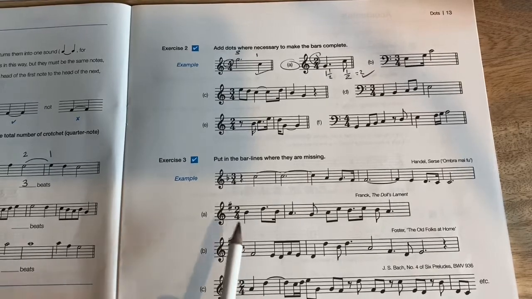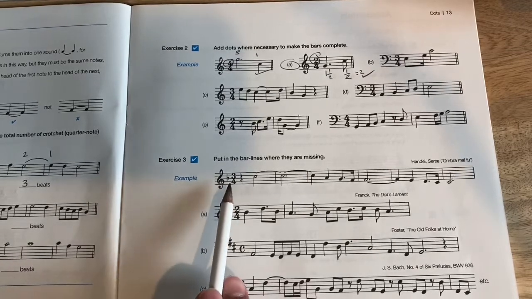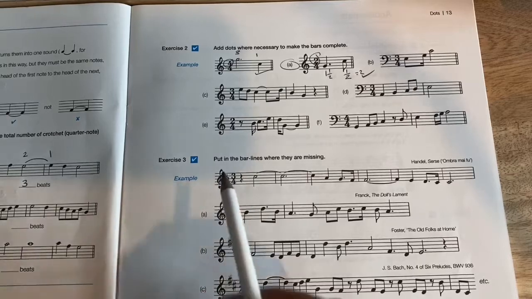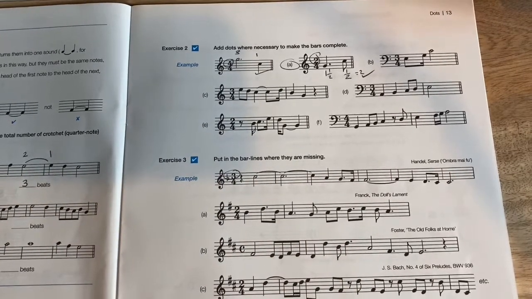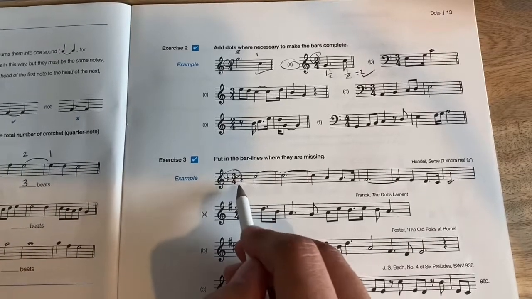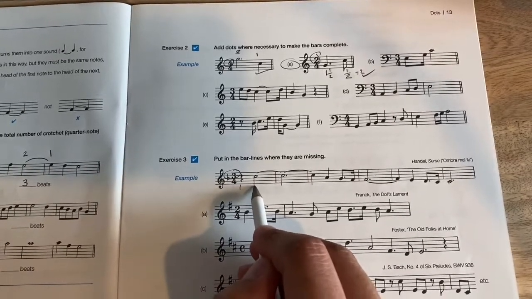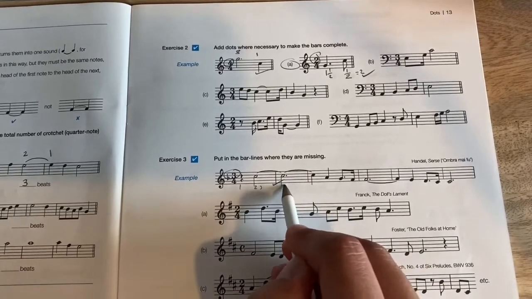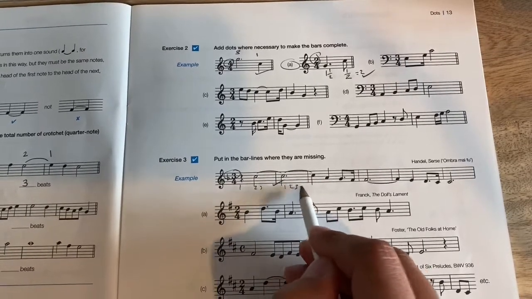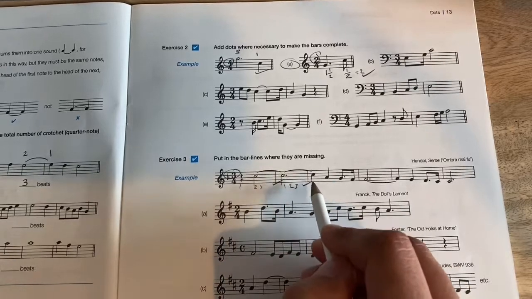Let's look at exercise 3 and the example to start with. So we're having to put the bar lines in where the bars are full of the beats. So the example is 3 beats in a bar, okay? We've got the crotchet rest to start with, which is 1, and then our second and third beats, our 2 beats there for the minim. So there's the bar line. Next bar is a dotted minim, so it's 3. Bar line there.